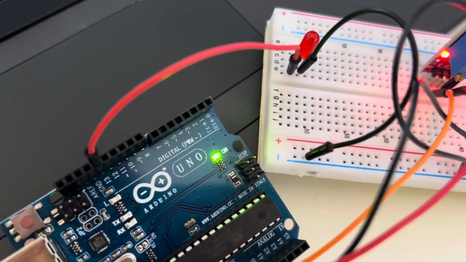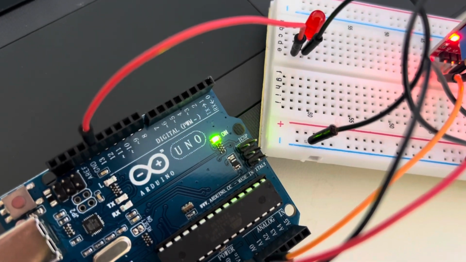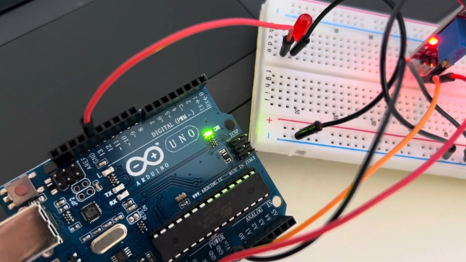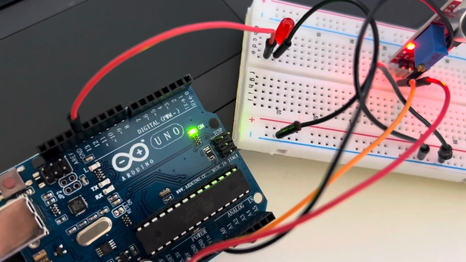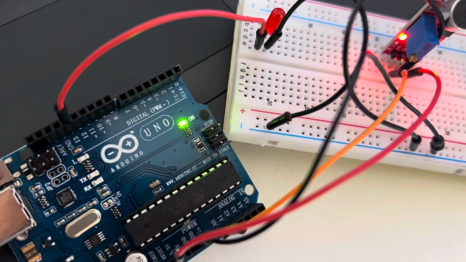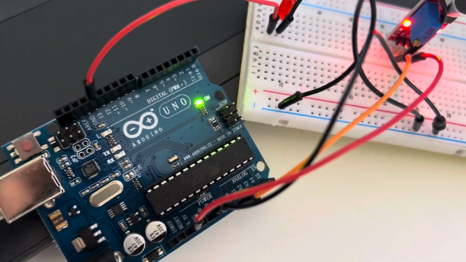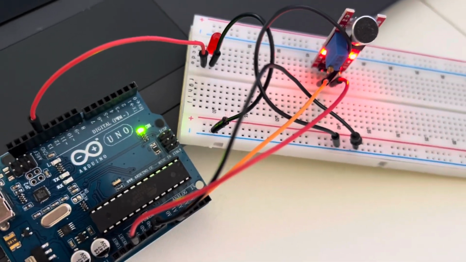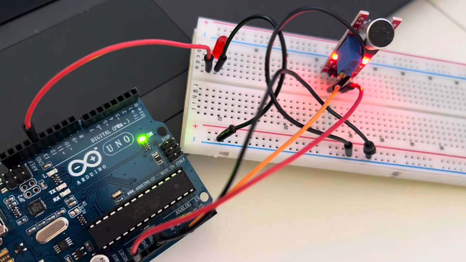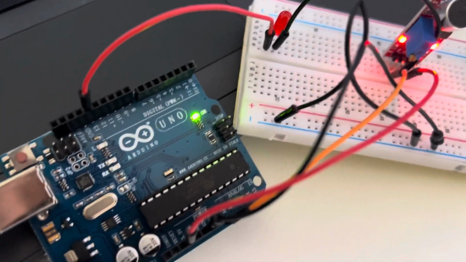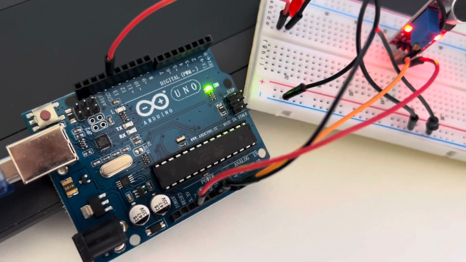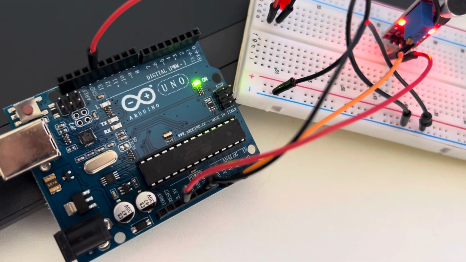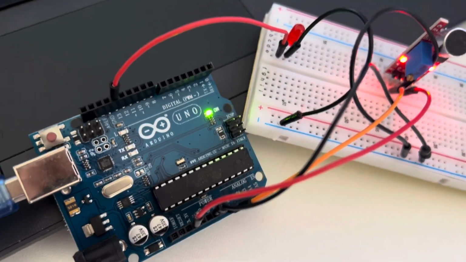So for the LED, the red wire is going to pin 13 and the black wire is going to negative, which is ground here. So already in the breadboard, the negative is connected to ground. And in the microphone sound sensor, the red is connected to 5 volt, black is connected to ground, and orange is connected to A0. Let me explain the code here.